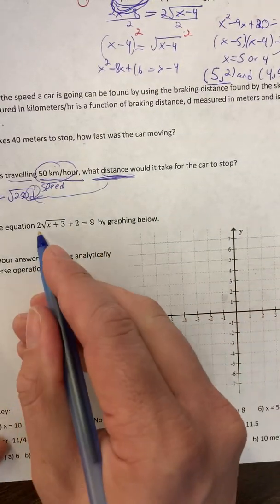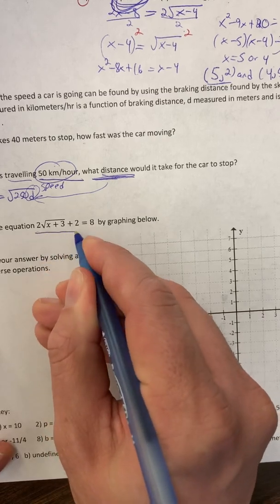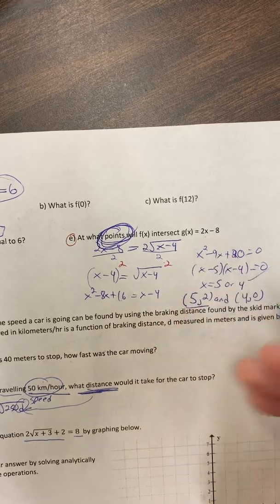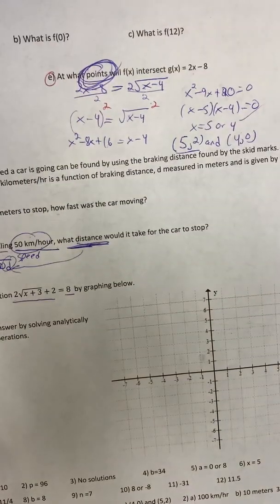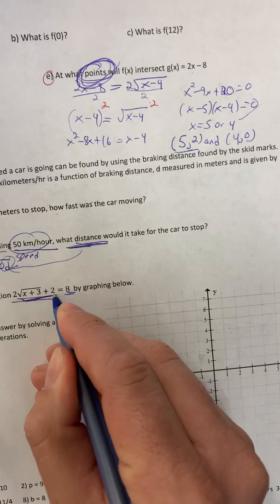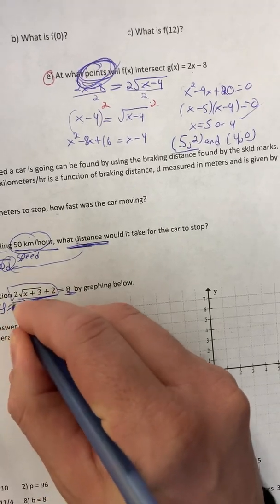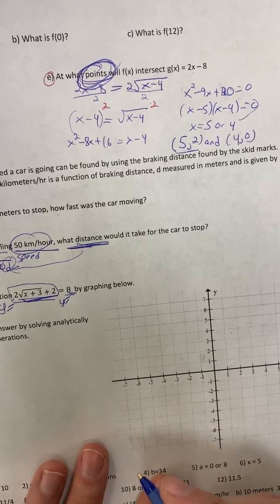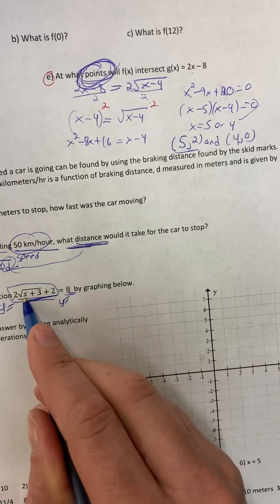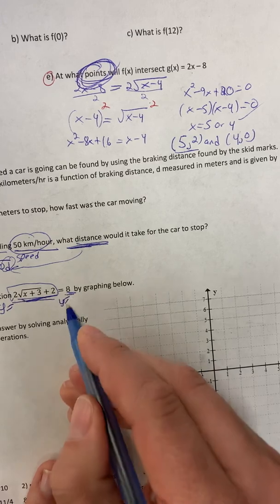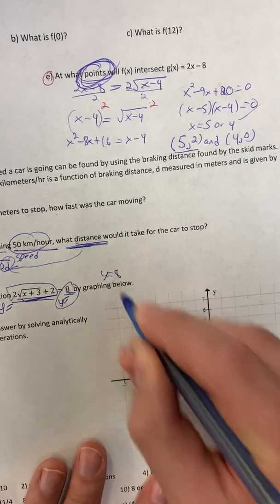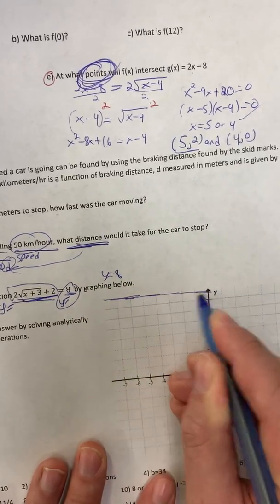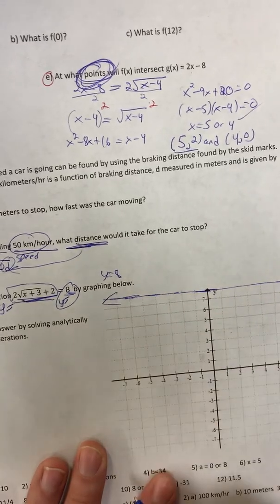The last thing is solving by graphing. When we solve by graphing, the idea is we have two equations. And similar to how we solved this equation by finding where they were equal to each other, we can also solve an equation by graphing both sides. We can do y equals this and y equals this, and graph each and see where they intersect. So we're trying to find out what x value makes the two sides equal. The right side is y equals 8, and that's a horizontal line at y equals 8, so I'm going to go ahead and graph that.